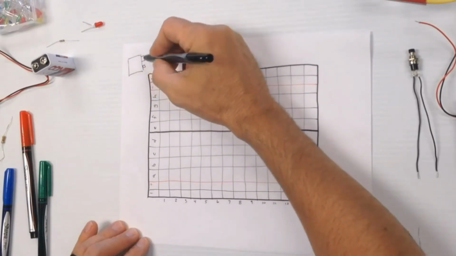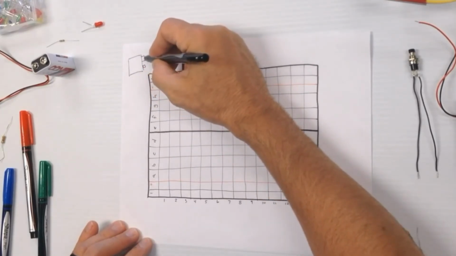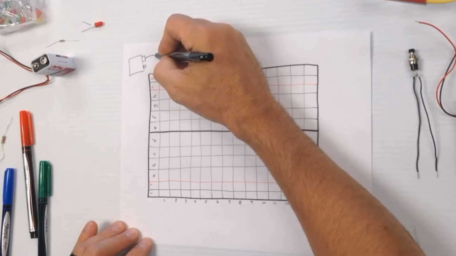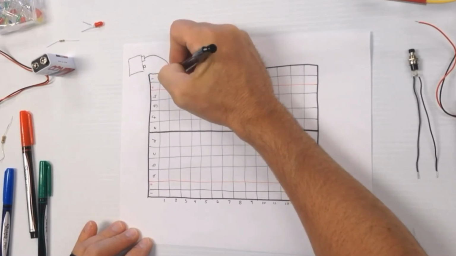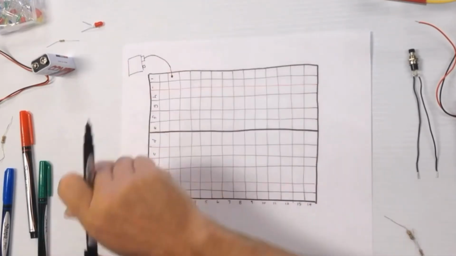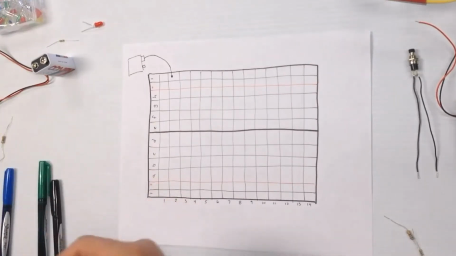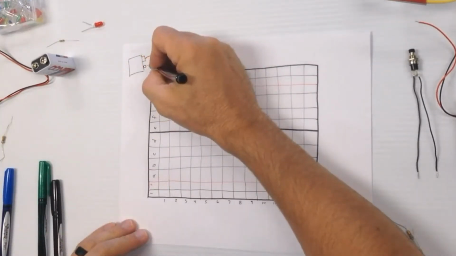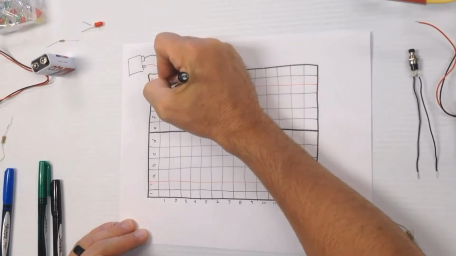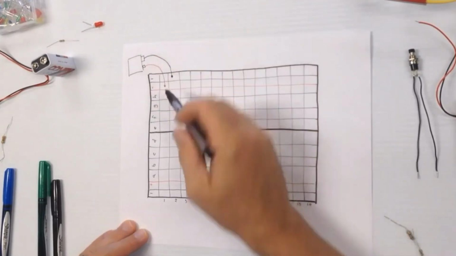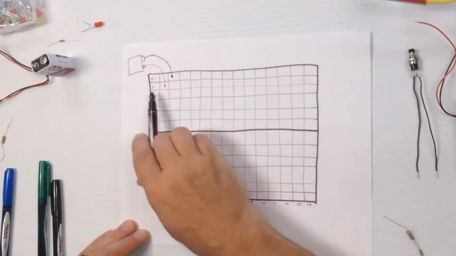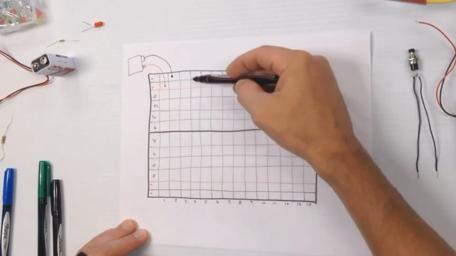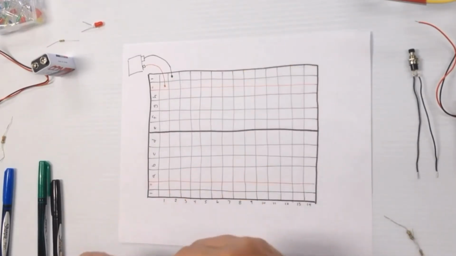So I'm going to run a negative jumper right here. And then I'll take and run a positive wire right here. So now I have a negative here, positive here. And these, of course, don't touch.